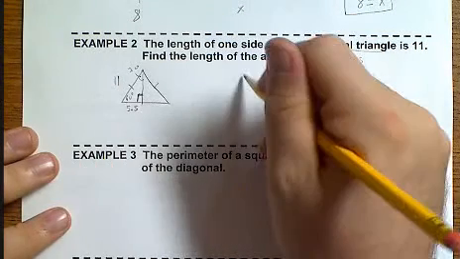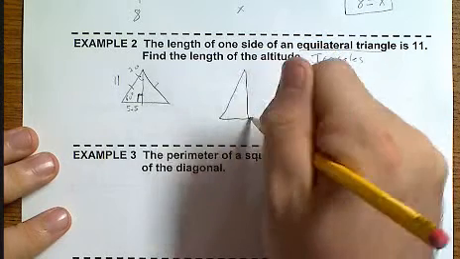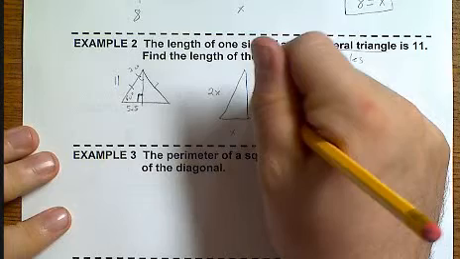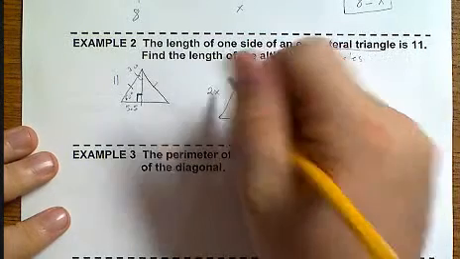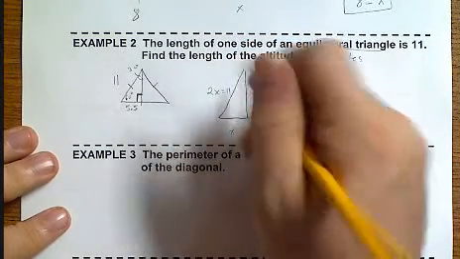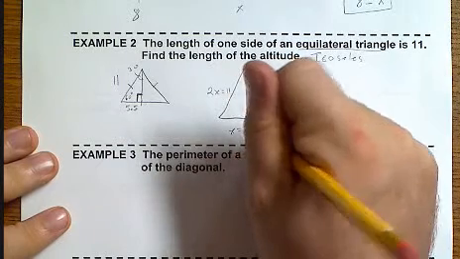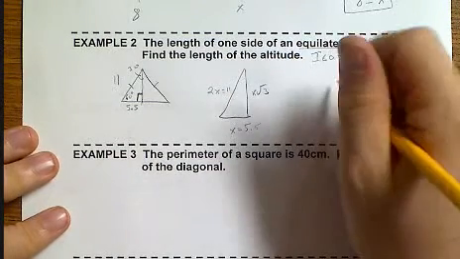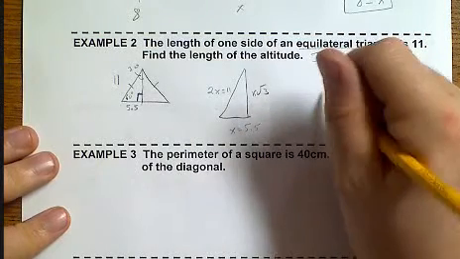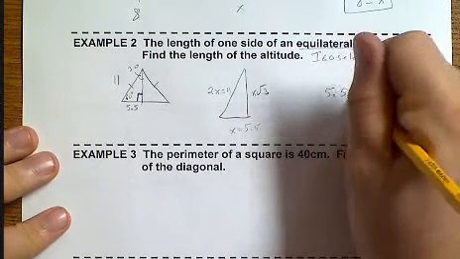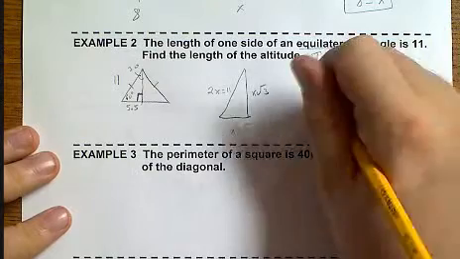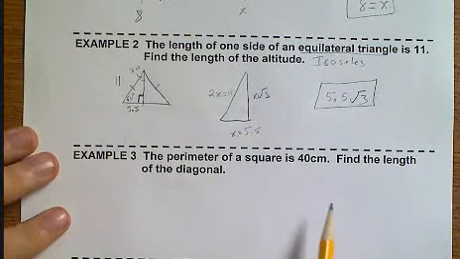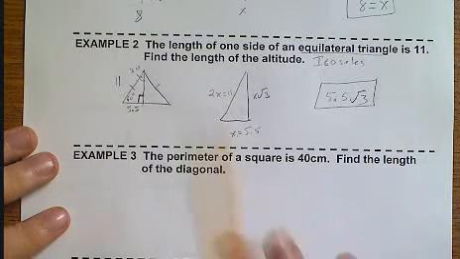I'm going to redraw this triangle. x, 2x, x on the square root of 3, where this one is 11, and this one is 5.5. So my altitude would be 5.5 square root of 3. This was a 30, 60, 90 triangle.